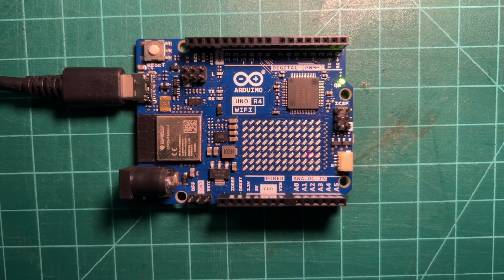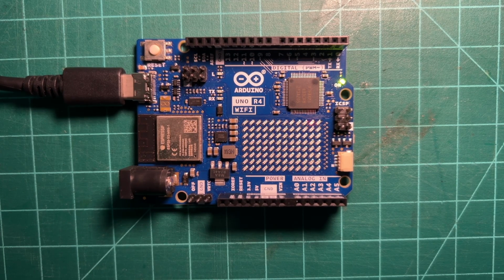What's up, everybody? In this video, we are going to explore creating an animation that will select a random pixel, turn it on, and then turn it off using the Arduino Uno R4 LED matrix. The goal of this lesson is to better understand how frames are created and updated using the LED matrix.